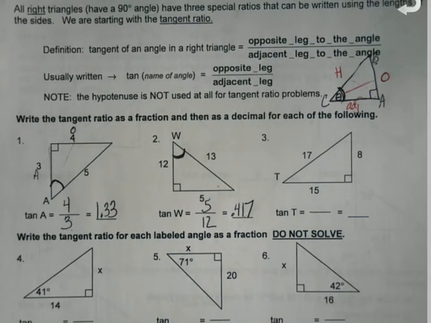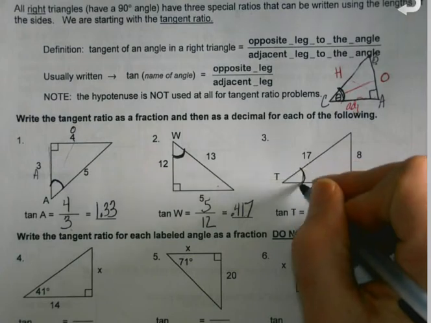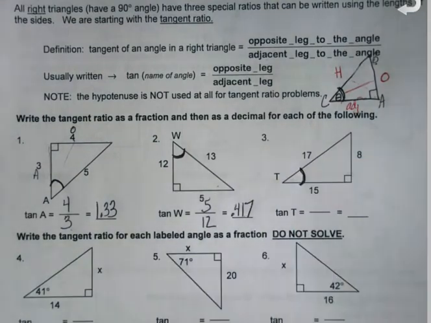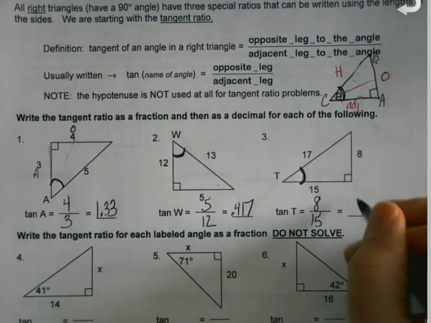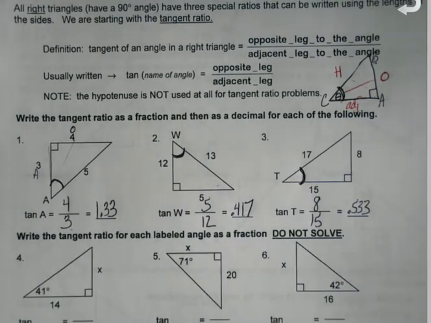So for that last one, for angle T is what I'm basing things off of. What would my fraction look like for the tangent of T? 8 over 15, opposite over adjacent. And then again, we just punch that in the calculator to get its decimal equivalent in case we decided we wanted to use that.